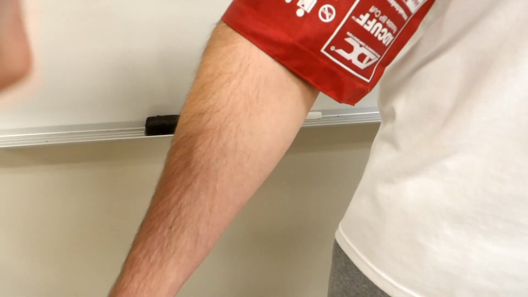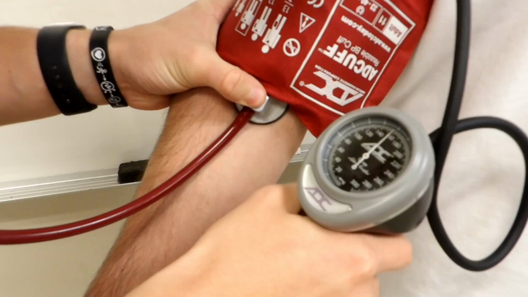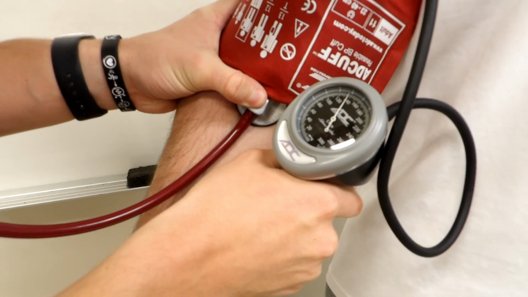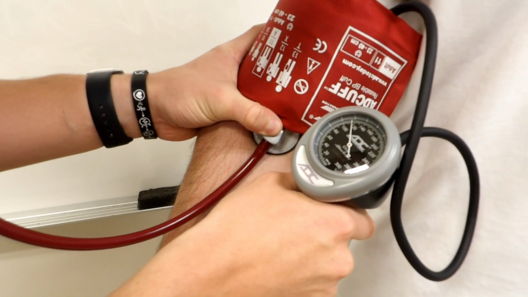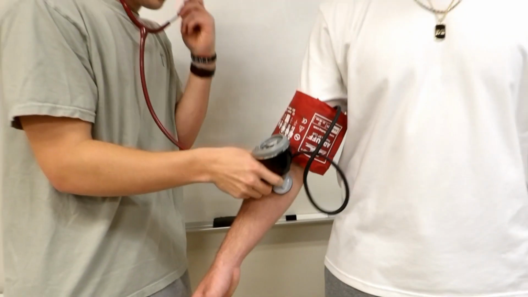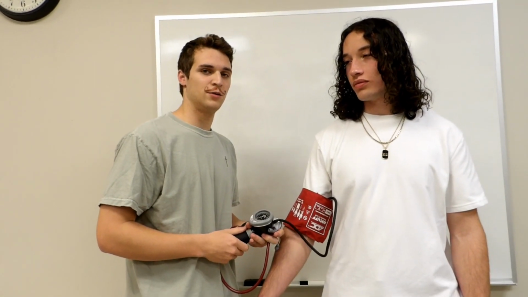I'm going to use my stethoscope, put it on the radial artery like so, and slowly release it until I can hear the heart start to beat again. So about at 120 is when I can hear it. And then at 80, the heart relaxes. So that's diastolic. And that is how you do blood pressure.